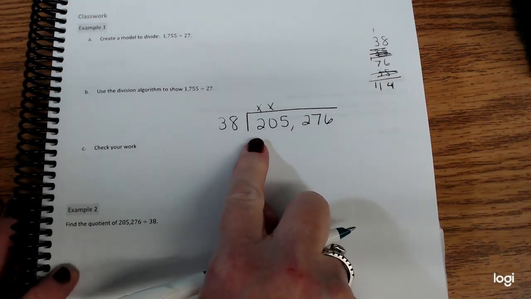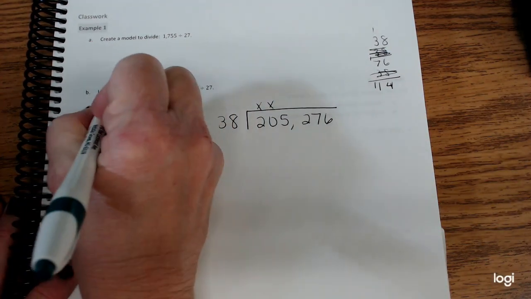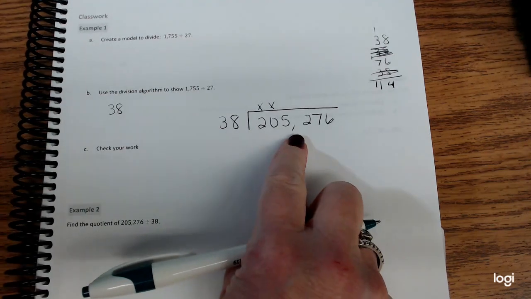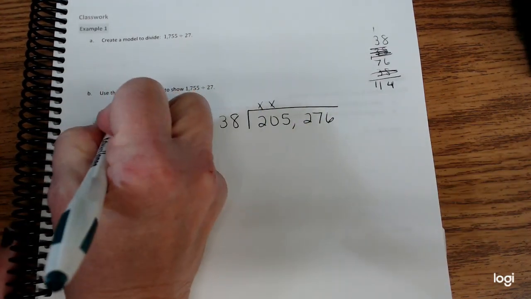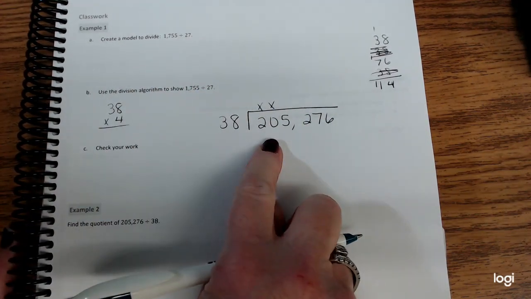Or you might be somebody who's going to say, you know what, I'm just going to come over here and guess 38 four times. And you can do some guess and check to see what you can do to get closer.